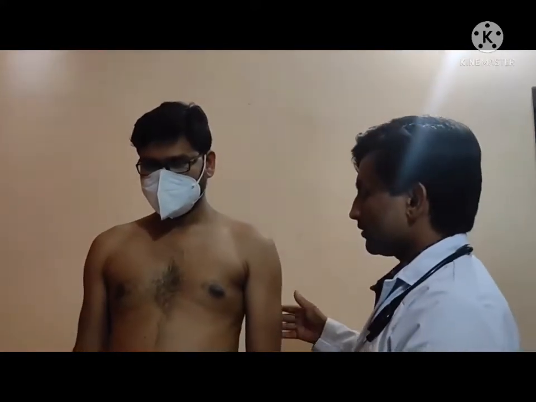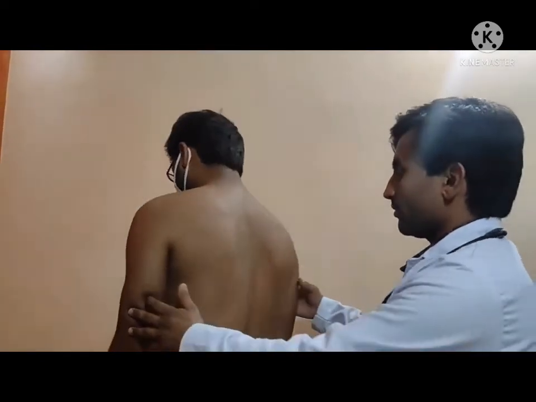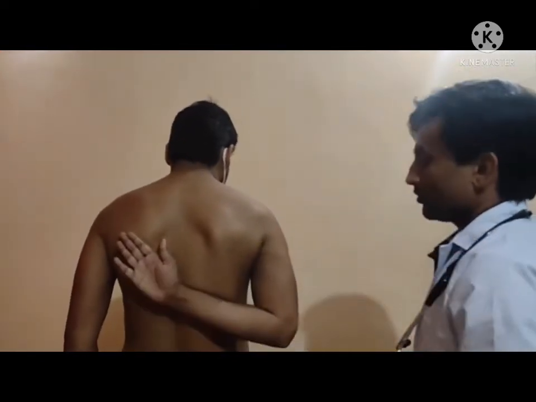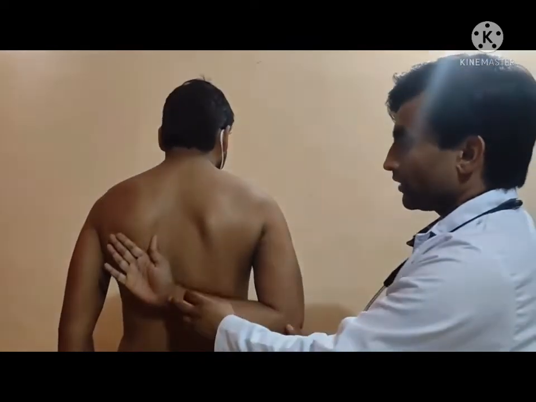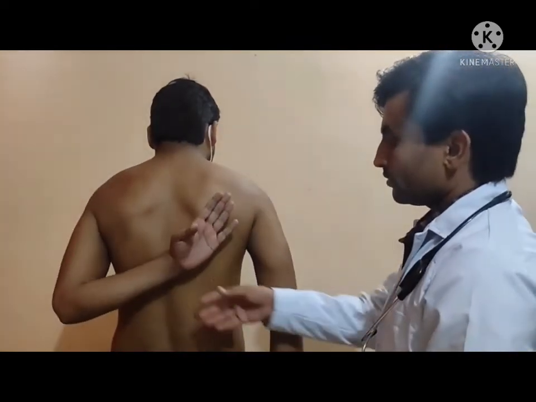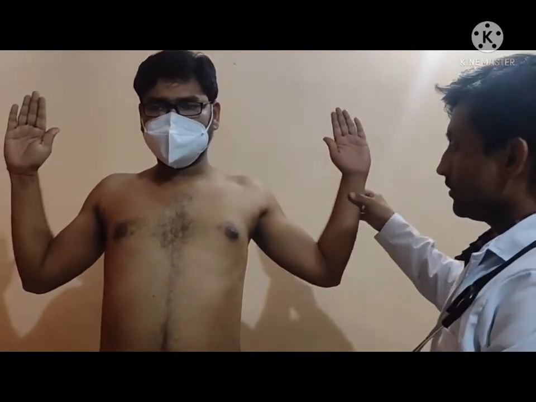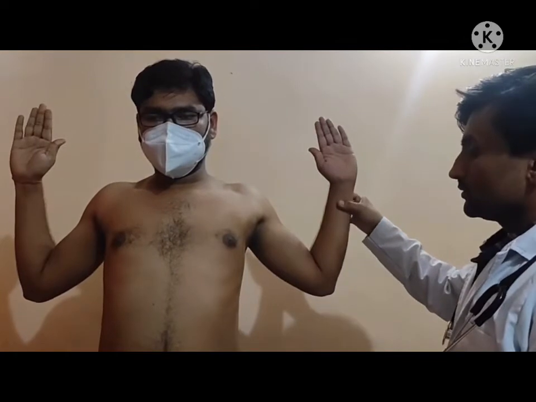Now for the internal rotation, put your hand opposite the scapula. Do you feel any pain? No. Other hand also. Do you feel any pain? No. Okay. Now for external rotation, like that. Do you feel any pain? No. Okay.